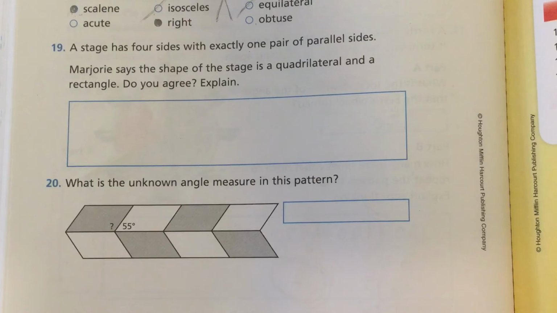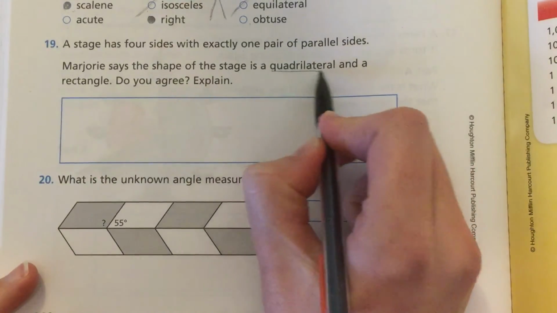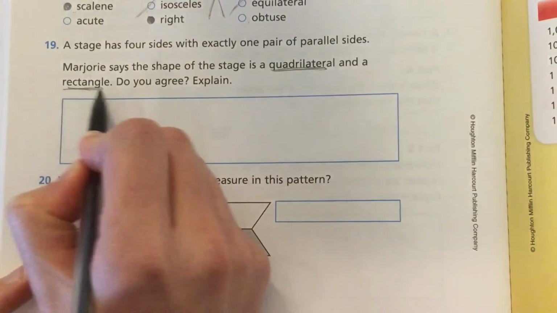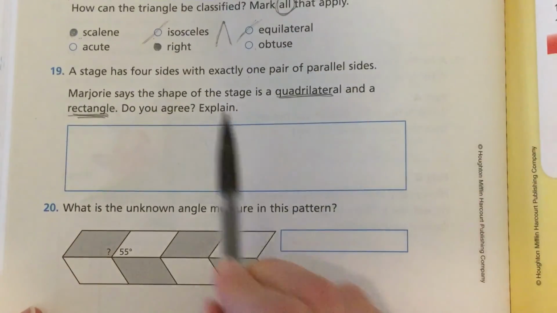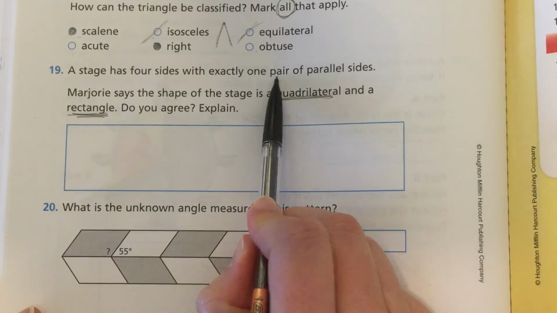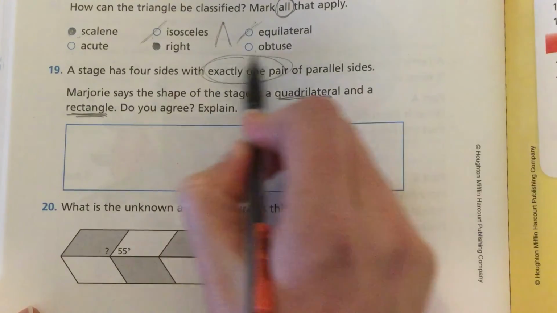Number 19, a stage has 4 sides with exactly 1 pair of parallel sides. Marjorie says the shape of the stage is a quadrilateral and a rectangle. Do you agree? Okay, so we have 2 shapes, she's saying. We have to see if it is one of those or both of those because she says it's both. 1 pair of parallel sides.